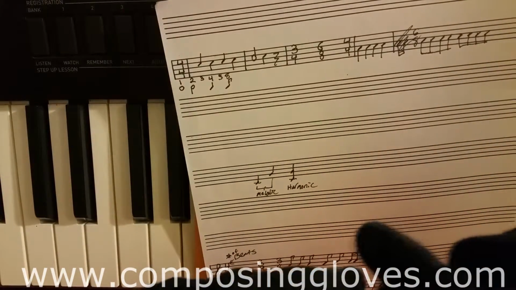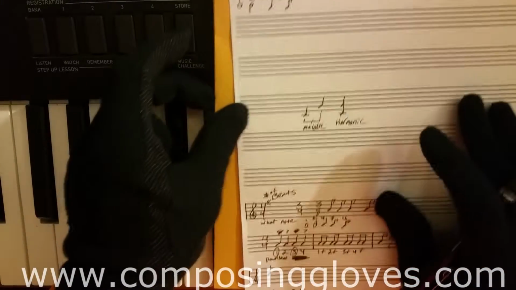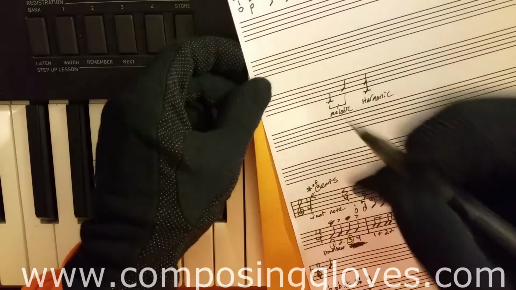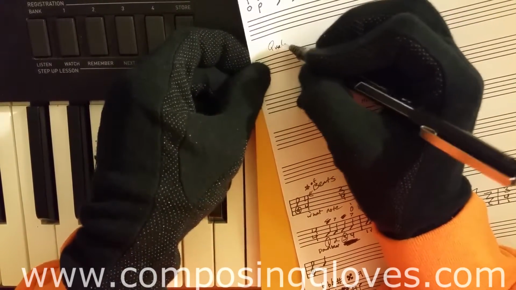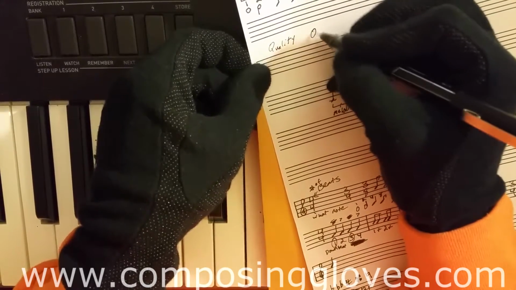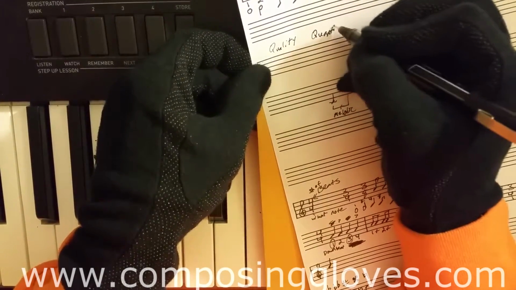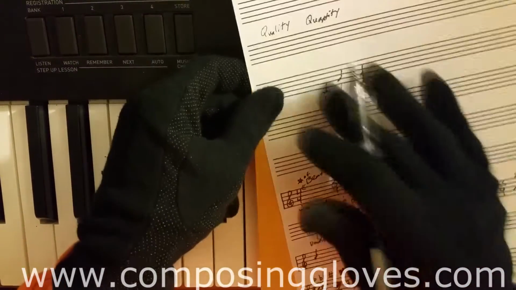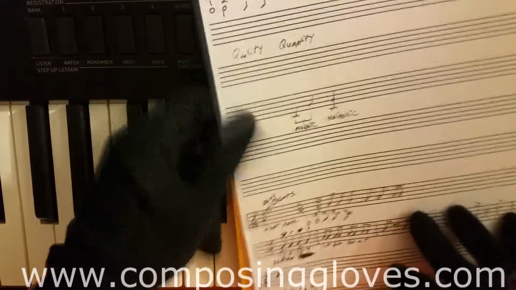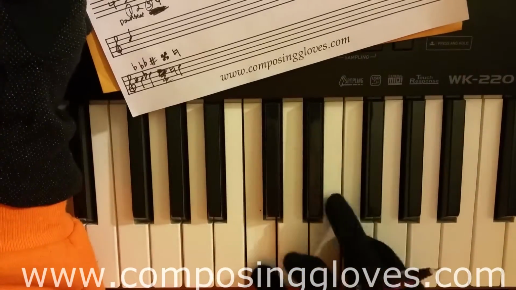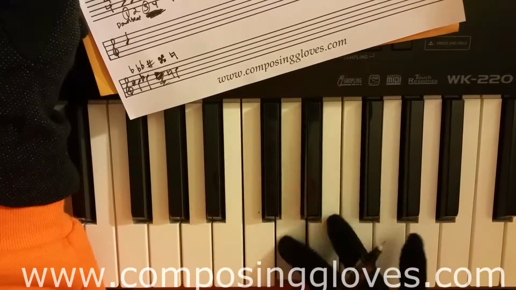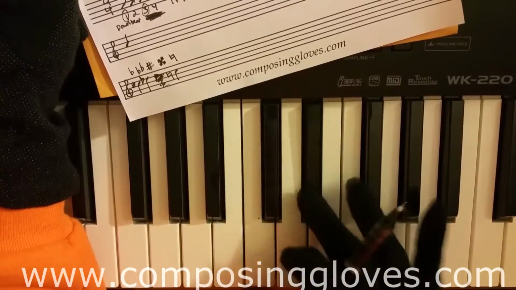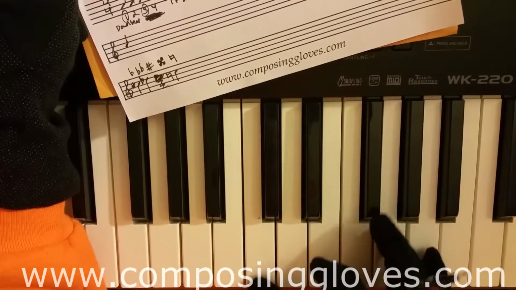Alright, so now let's talk about quality versus quantity. You might be saying, what the heck's with this quality and quantity? Okay, so we have quality. We have quantity. So we're familiar with quantity. That's like how much of something. So if we go from C to G, that's pretty big space. That's 1, 2, 3, 4, 5, 6, 7 half steps.